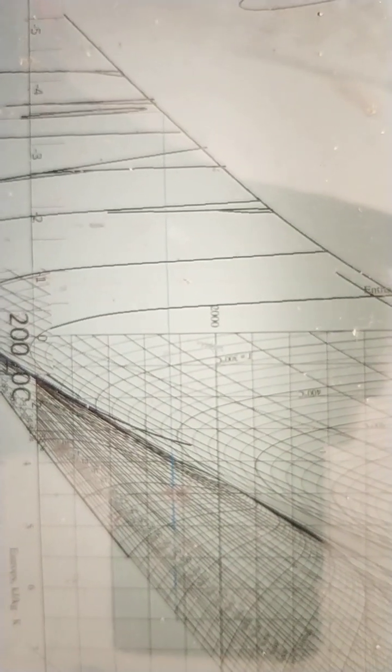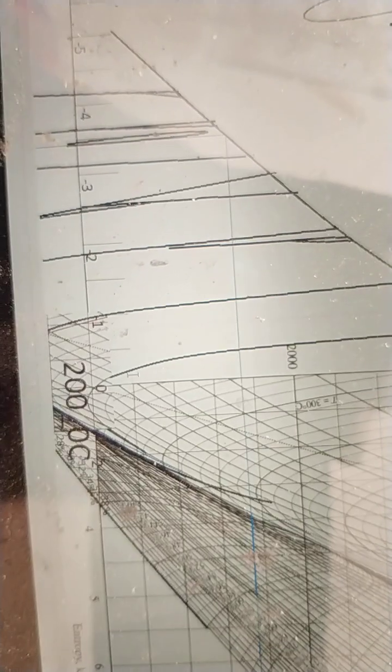You get, so we are here. So this is 300, this is 300.